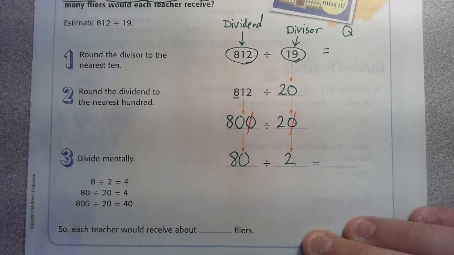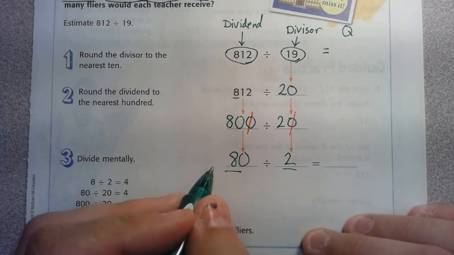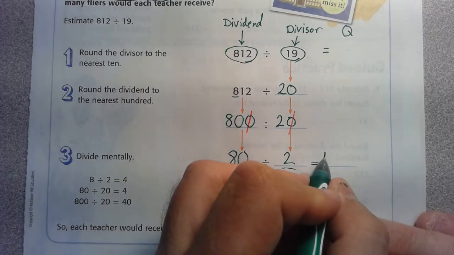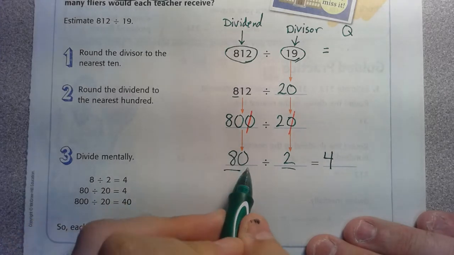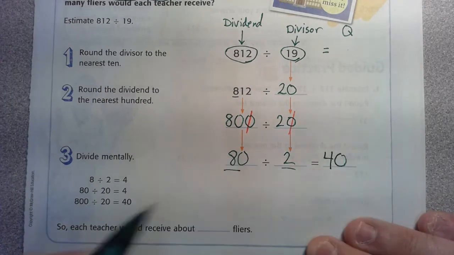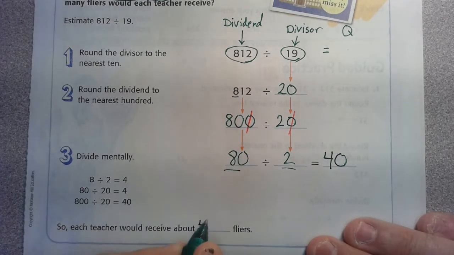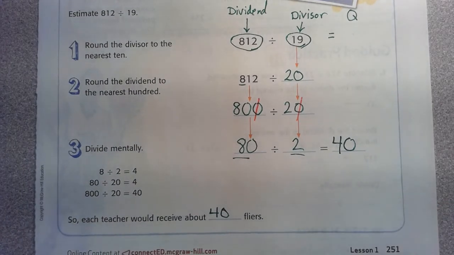And now I have an easier problem because I say, well, how many times does 2 go into 8? 4 times. So my answer is 40. So each teacher would receive about 40 flyers. It looks like a horrible number. It's a big class.